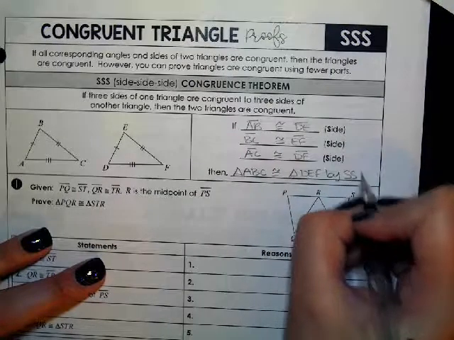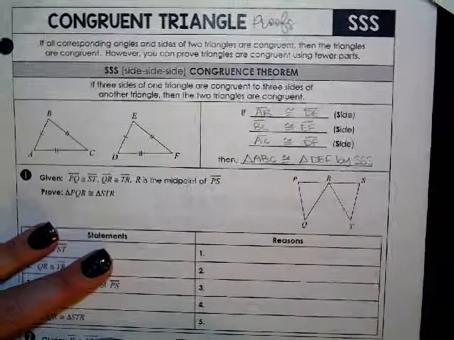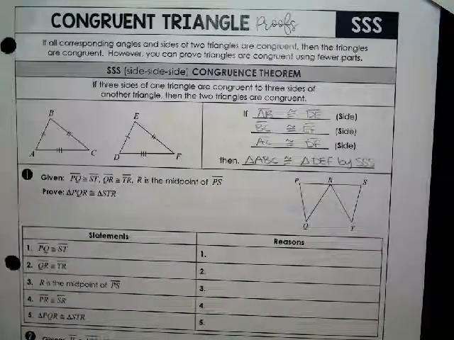That's all you have to say. It's nice, it's shorthand, it's easy to do.